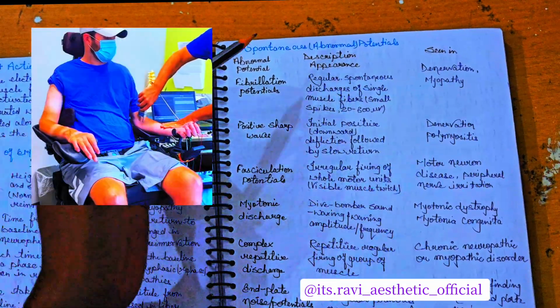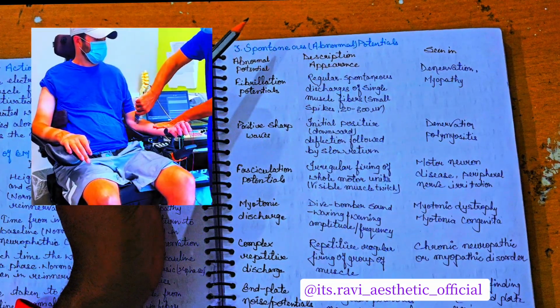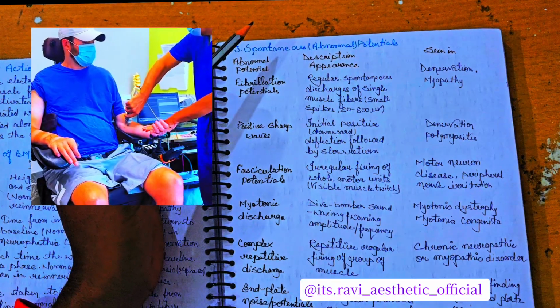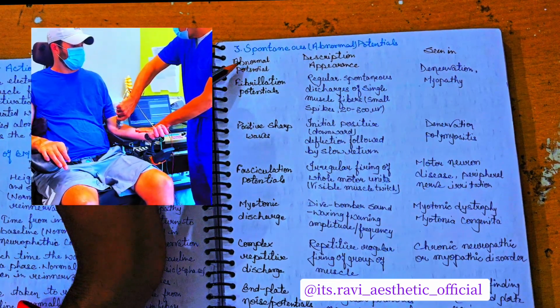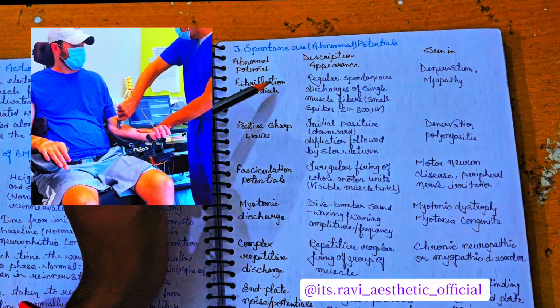Our next part is spontaneous abnormal potentials. In electromyography, abnormal potentials are found, such as the fibrillation potential. So what is that?